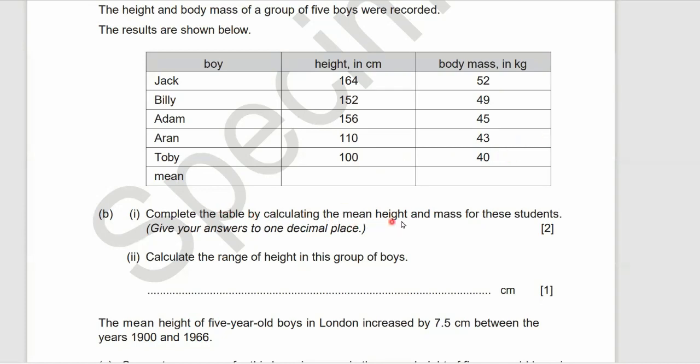Complete the table by calculating the mean height and mass for these students. Give your answers to 1 decimal place. Now, when they put that, that means if you mess that bit up, you're going to lose a mark. So you need to be able to put these to 1 decimal place.